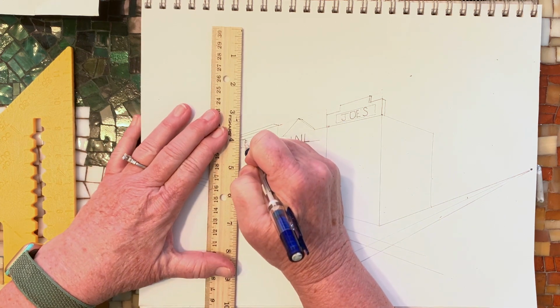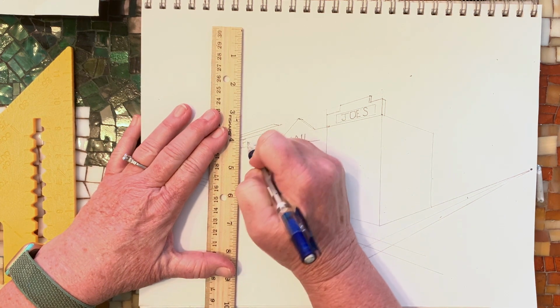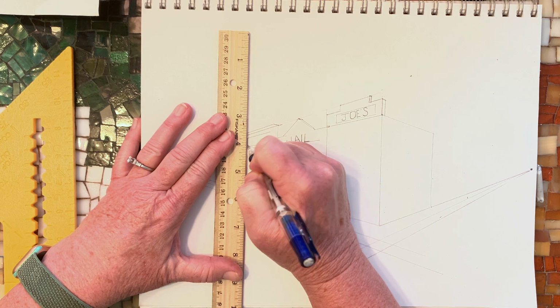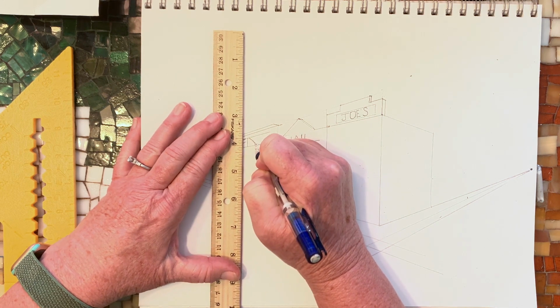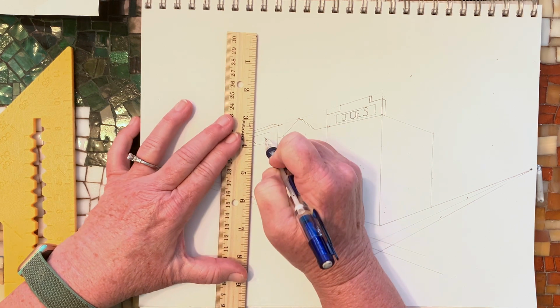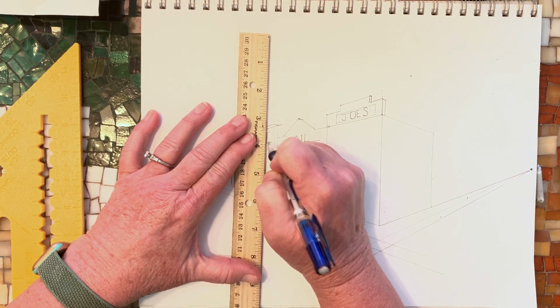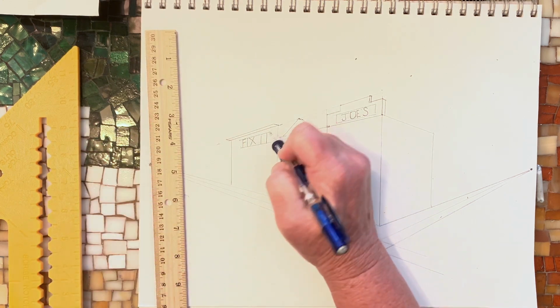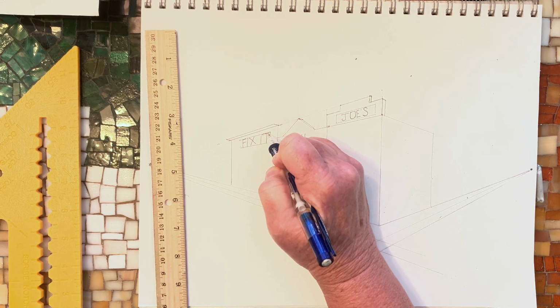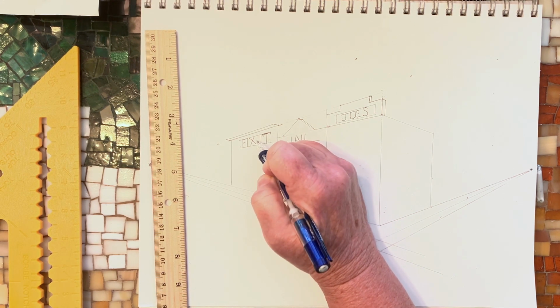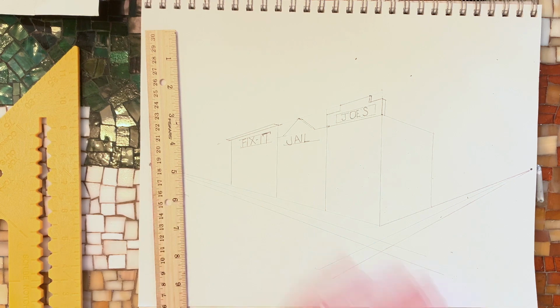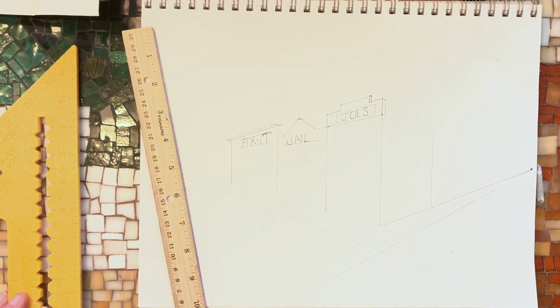F I X I T. Okay, we've got a fix-it shop. That's a pretty neat street, but our buildings are kind of boring.